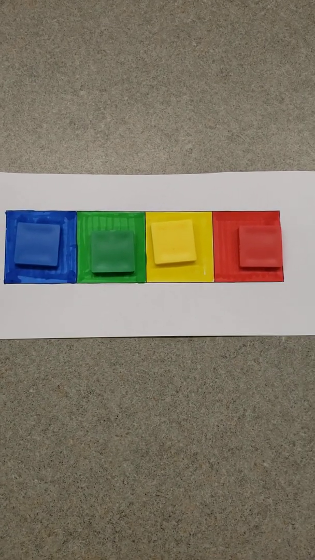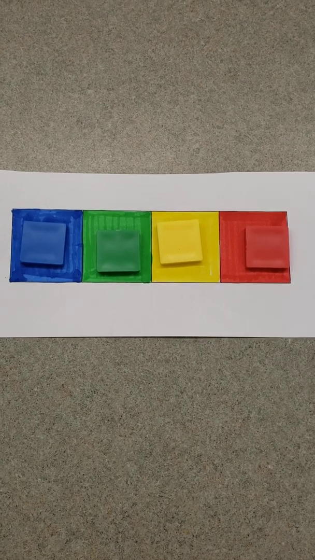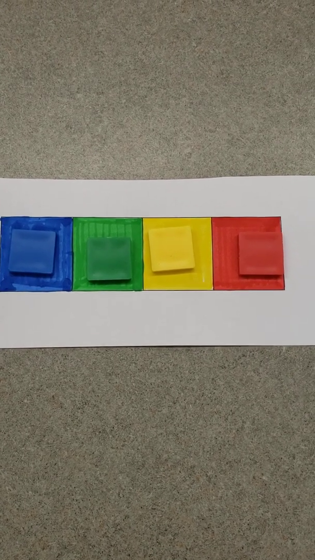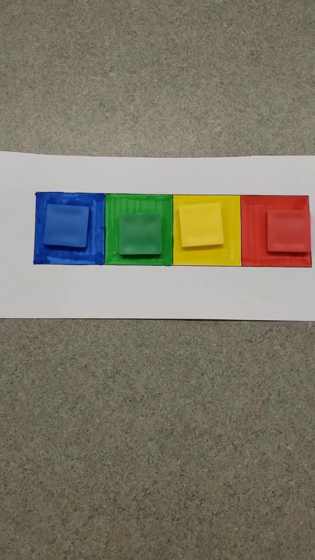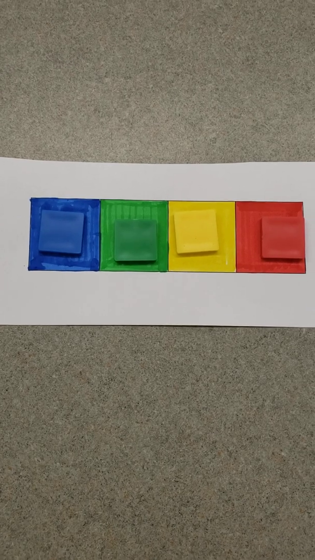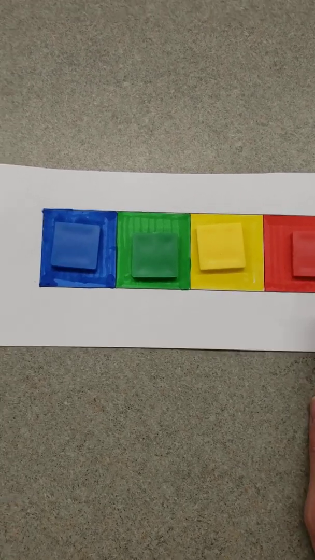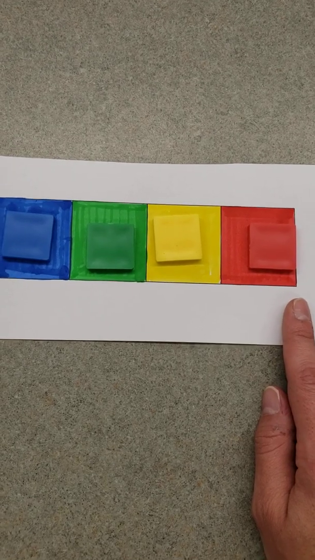In this video, I'm going to show you a couple different ways of how you can use tiles to support phonological awareness or phonemic awareness work in your small groups. So I just want to note this little chart. This is an extra scaffold.